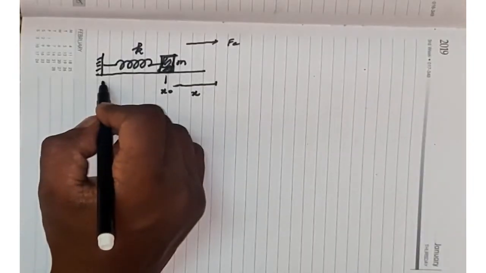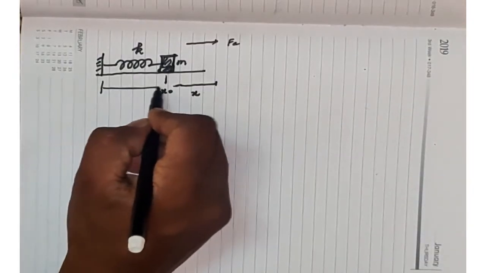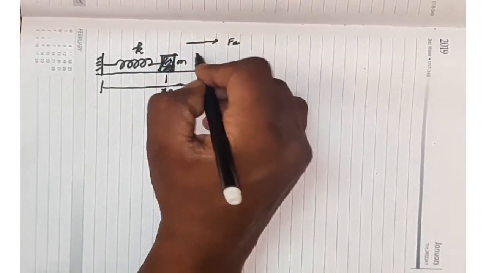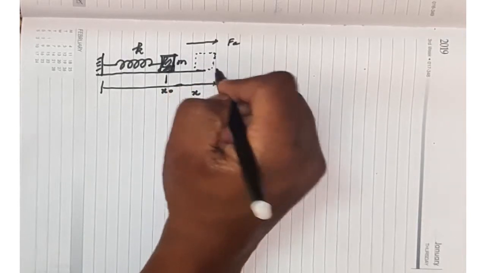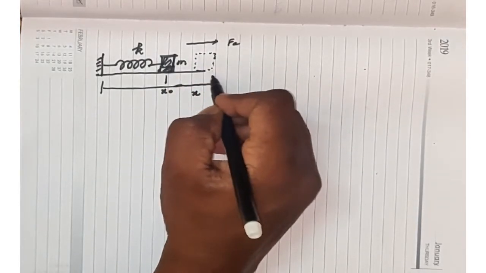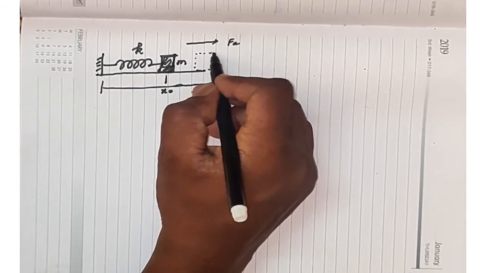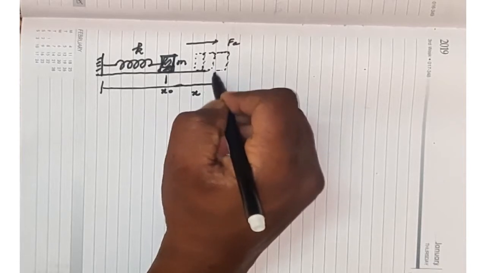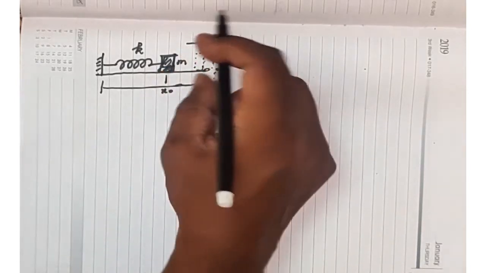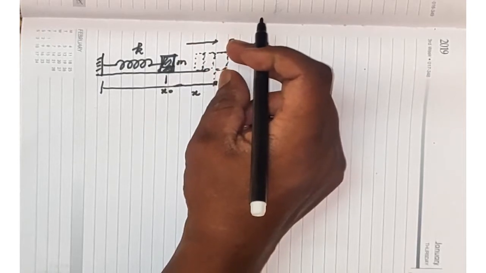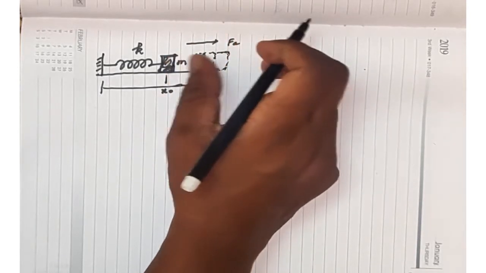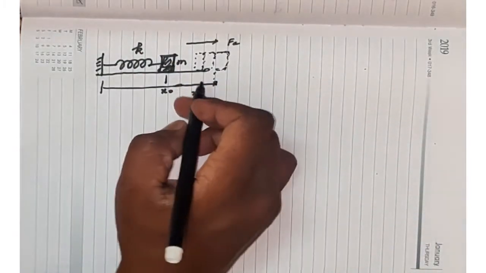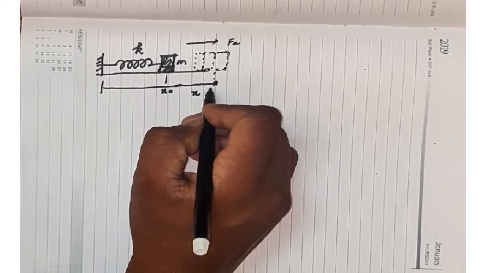If you are pulling this mass m up to here, the center of the mass m is at distance x from the fixed rigid position.